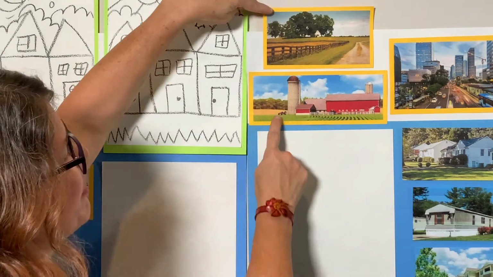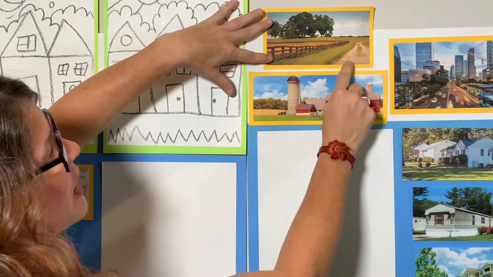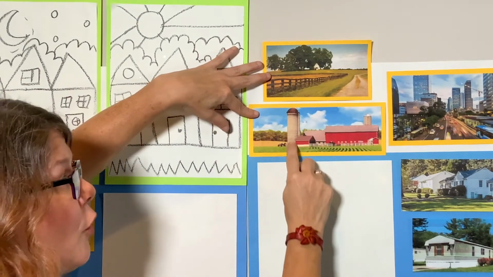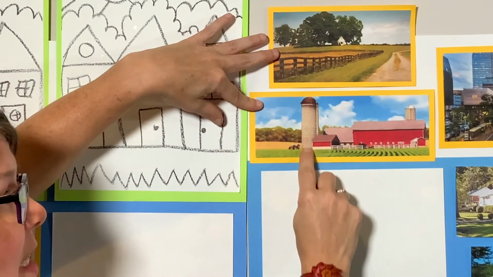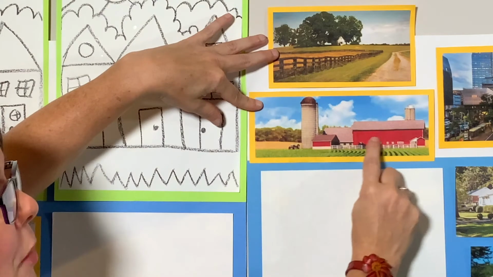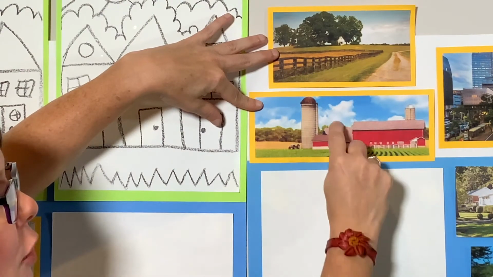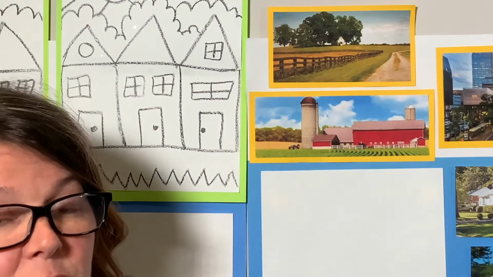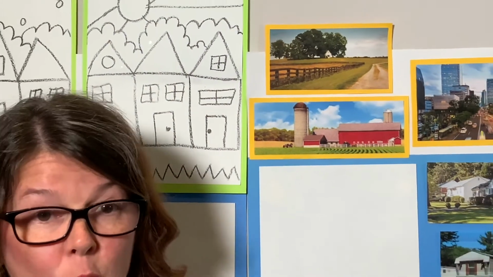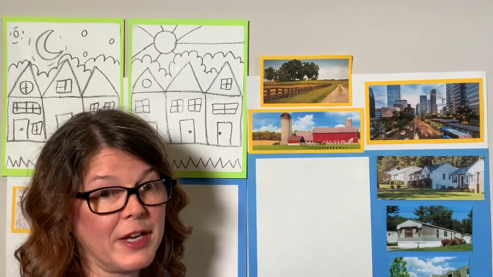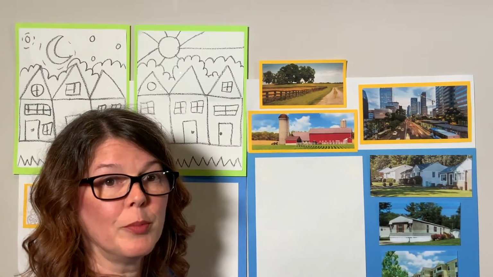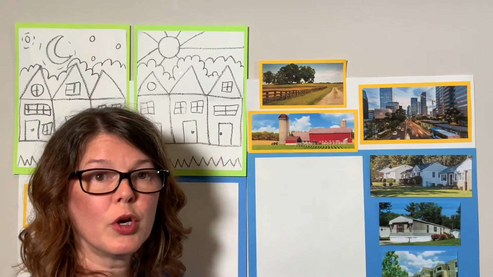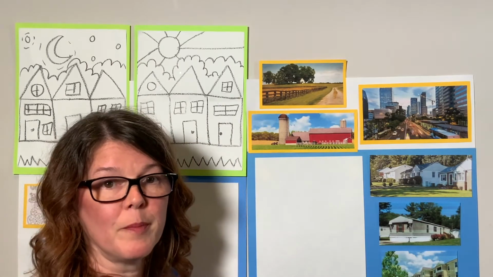So if you look at these pictures up here, you see that there's lots of farmland, there's roads, there's silos for holding your different seeds and feeds. You may have a barn, and there's a house behind that barn. You don't have a lot of neighbors. So if you need some help, you have to go down the road to find a neighbor. That's a rural community. Raise your hand if you live in a rural community or if you live on a farm.